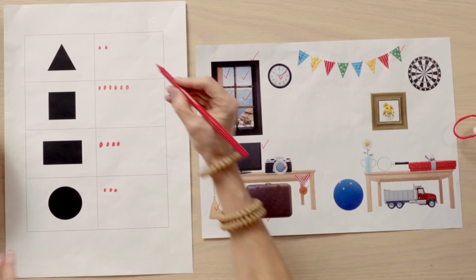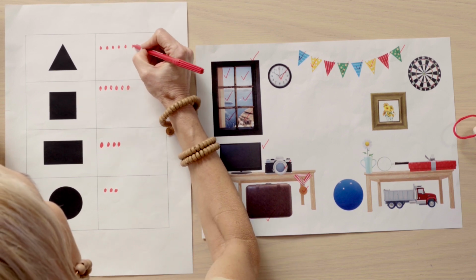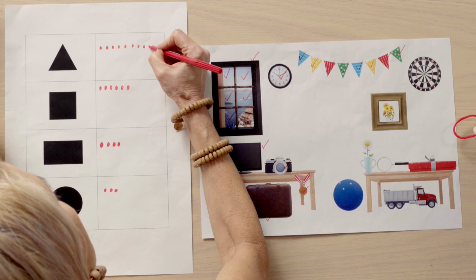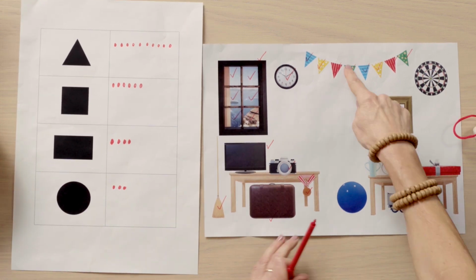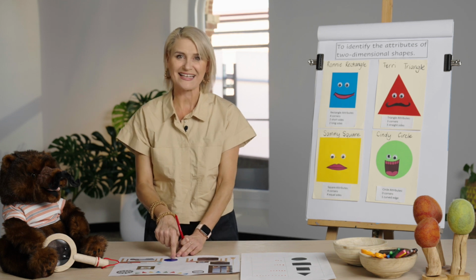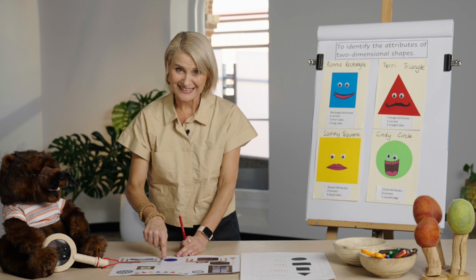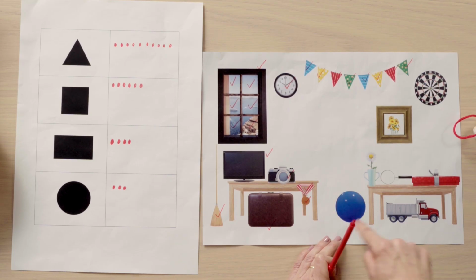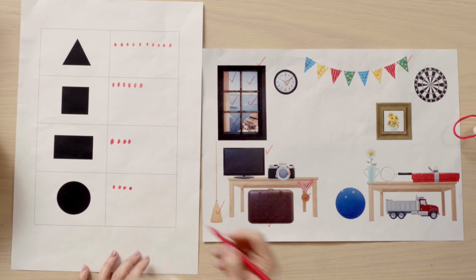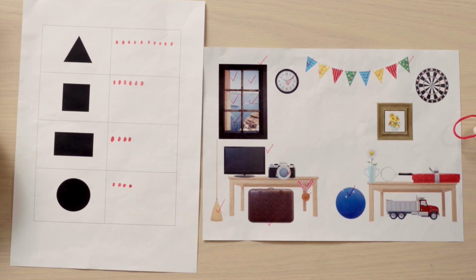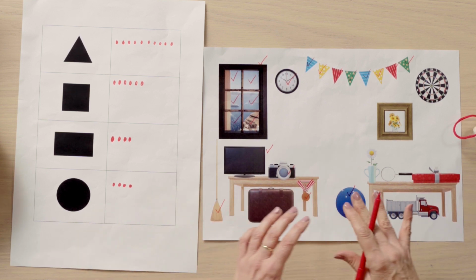8 triangles. I'm going to have to mark them over here. 1, 2, 3, 4, 5, 6, 7, 8. Okay, moving down here, I can see one continuous curve again on this ball shape. Can you see it? We know that that is a circle. Give it a mark over here and a tick over here. It's important I do that ticking and that marking, then I don't get confused.